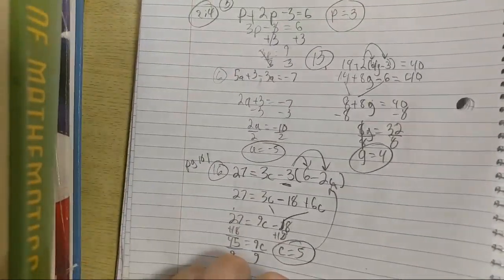So that was page 101, section 2.4. We're going to go to the next section, 2.5, which is variables on both sides.